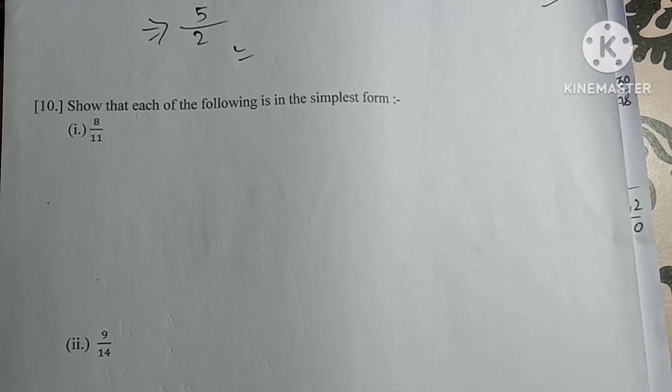Why I'm saying that HCF will be 1, that implies the given fraction is in the simplest form, because HCF is the highest common factor of the given numbers. So if the HCF of two numbers is 1, that means it is not getting divided by any number other than 1, and 1 is the divisor of every number. It would be 1, a whole number, a natural number, any number. 1 is the divisor of any number.